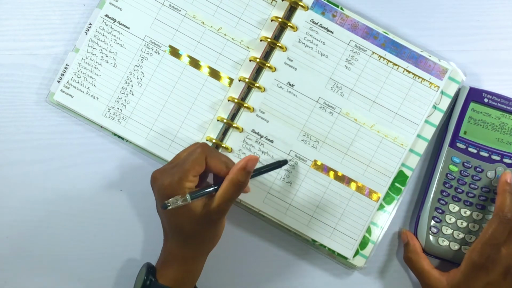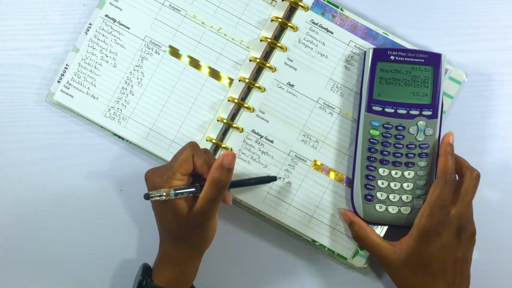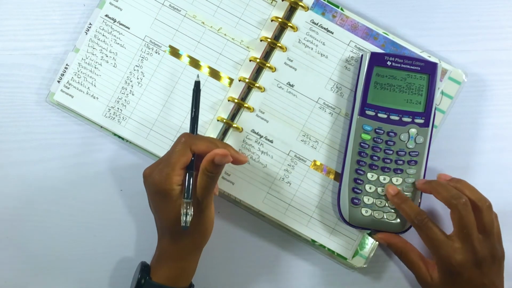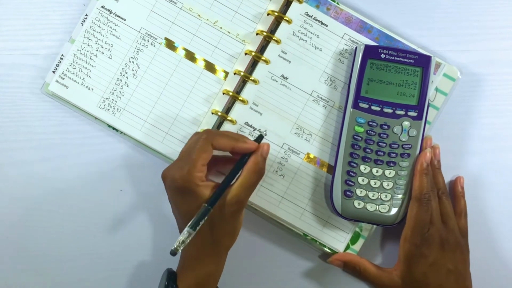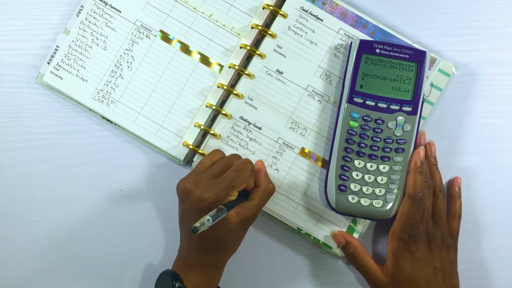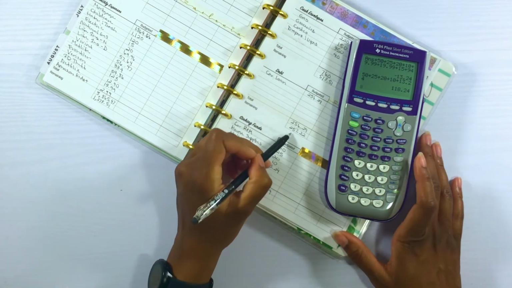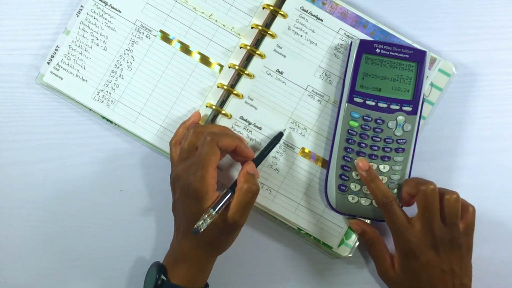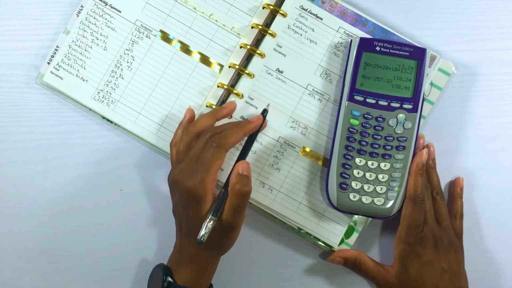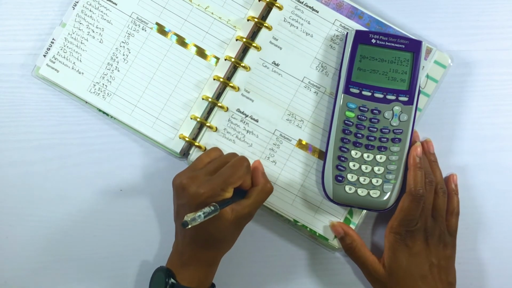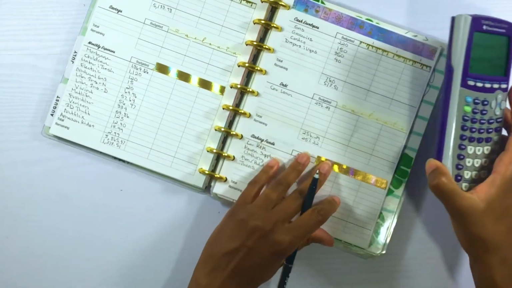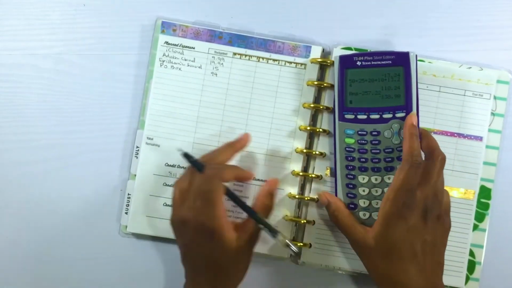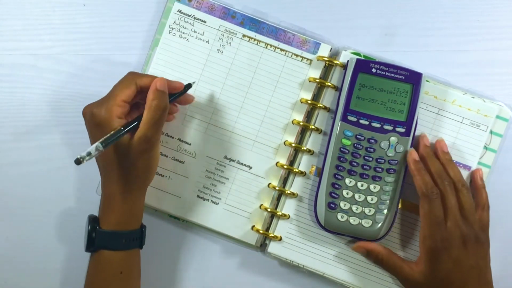Okay, so let's go ahead and add up the sinking funds now that we have this total for the twins. Okay, so that total is 118.24. Subtract that from the 257 that we had remaining before. And that is 138.98. So let's go ahead and add up the business expenses.